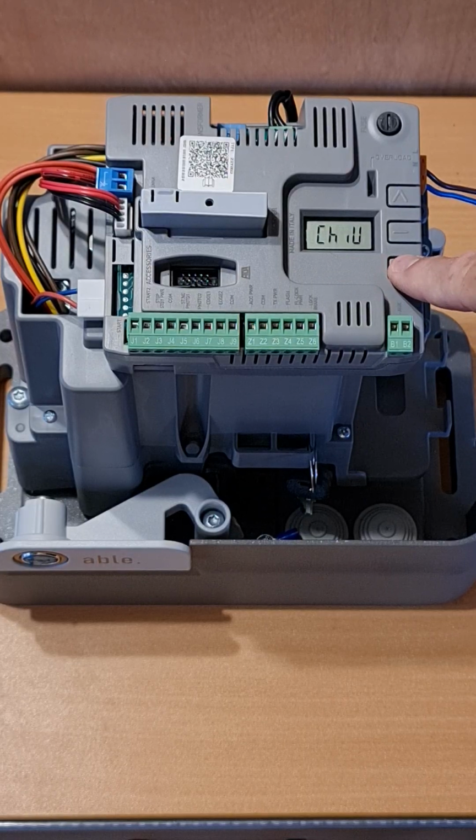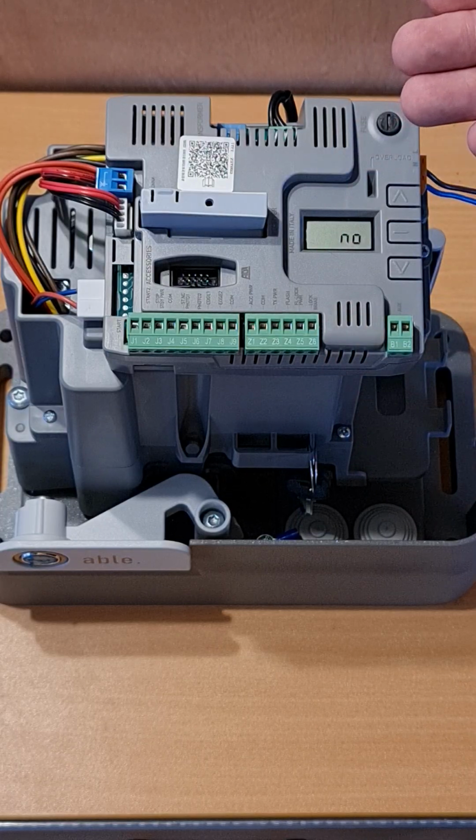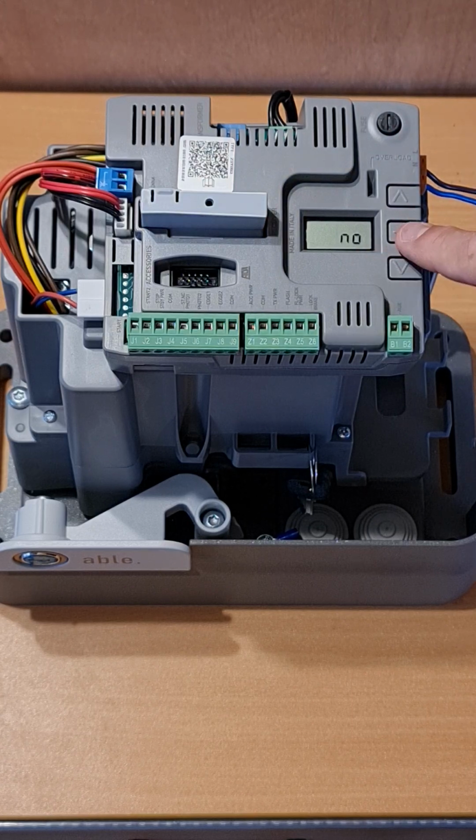So we actually want, for a ground probe or an exit loop, we want the gate motor to ignore any start input it gets whilst the gate is opening. So we're going to change this to no. So I'm going to save that.